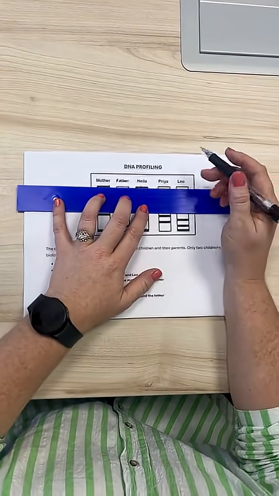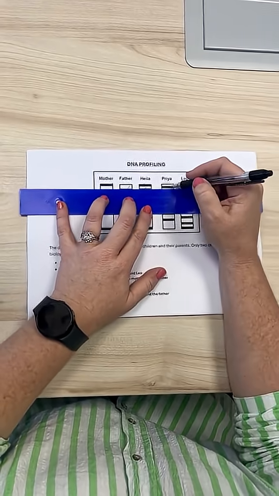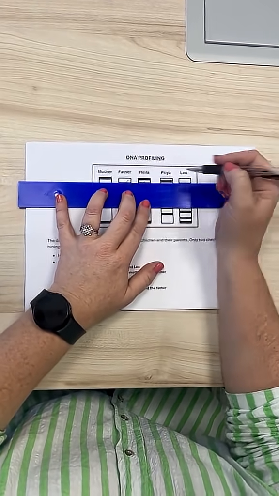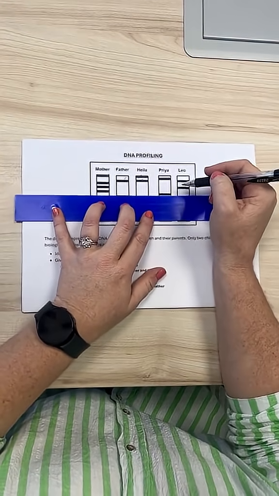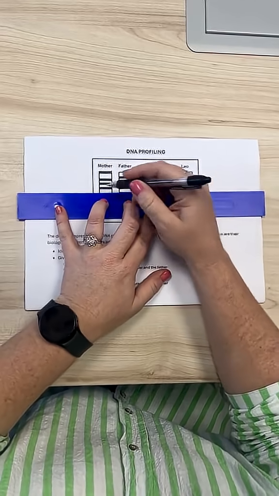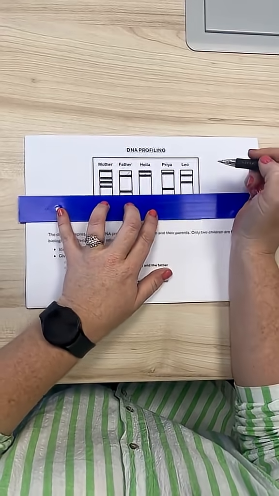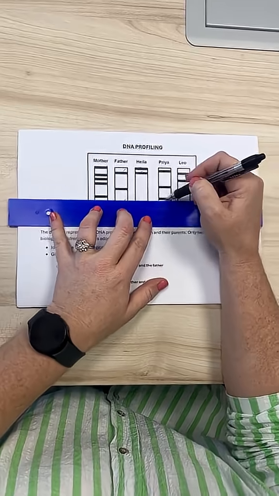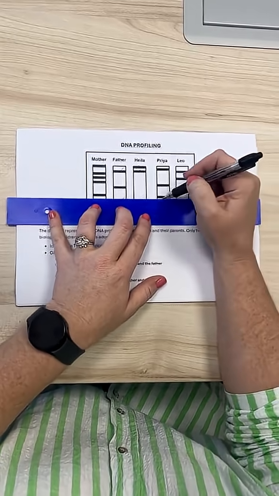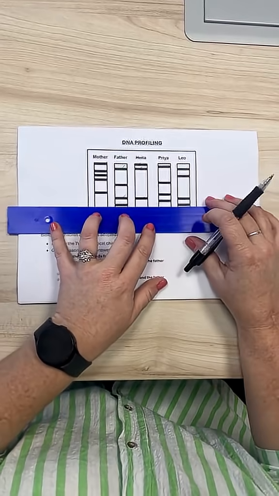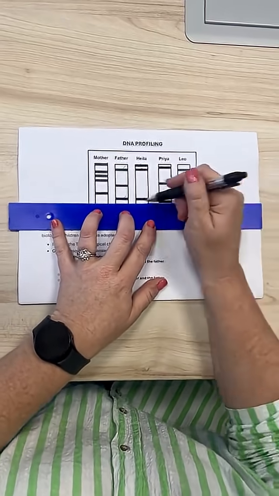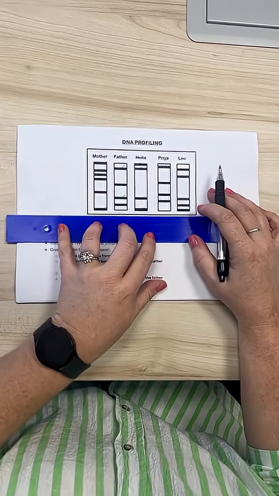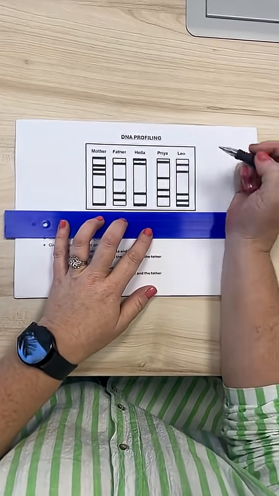If we look at Priya, she has a bar here that is neither present in mother or father. Let's look at the next one just to be sure. There she has a bar that is neither shared with mother or father. There's another bar. Now, very careful. Just look without a ruler, like they do share it, but you can see that that is not aligned. And then there's the next bar, also not shared with mother or father. So Priya is probably the adopted child.